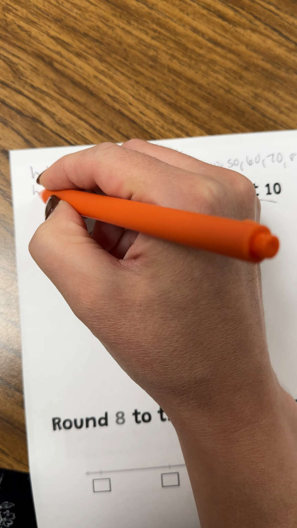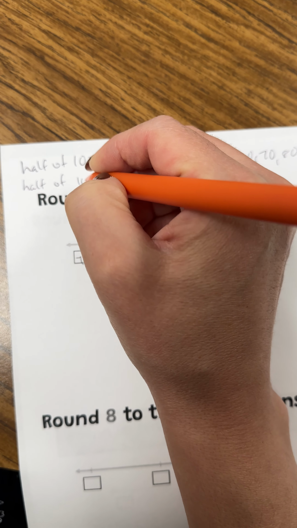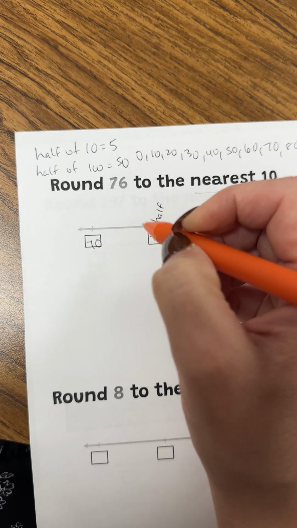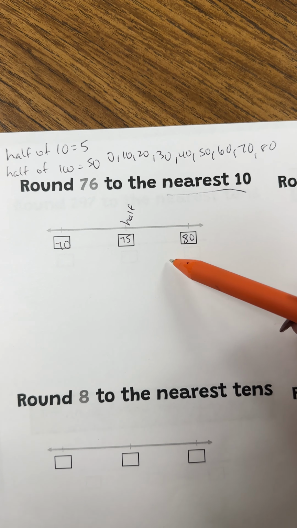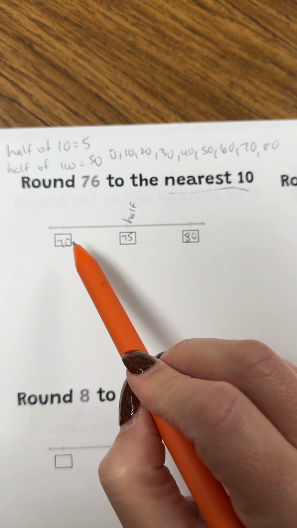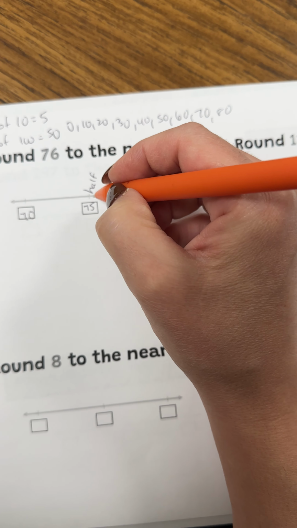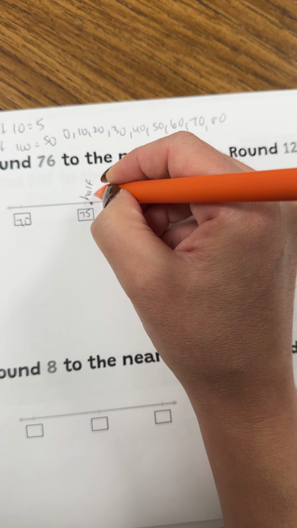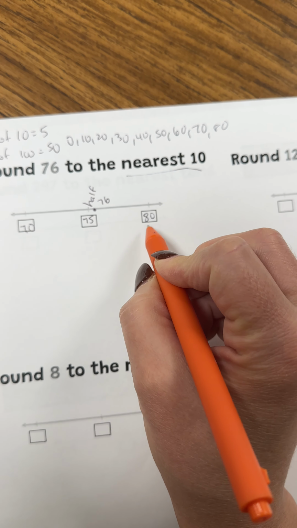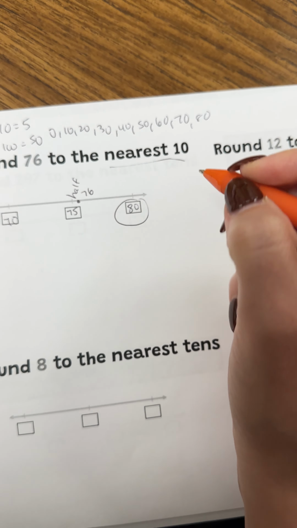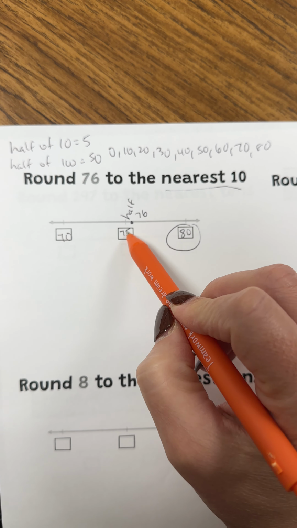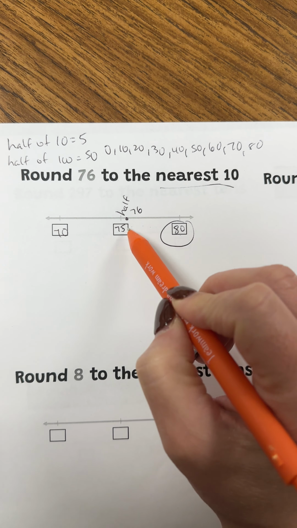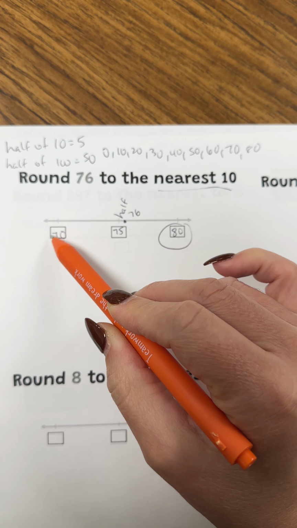Now they also need to know, just for reference, what's half of 100, which is 50, and then half of 1,000, which is 500. So right here, we would have the students place 76. Well, 76 comes after 75, and if that point is halfway or more, then it will round up to 80. So it's kind of the same rule as if that number ends in a 5, 6, 7, 8, or 9, you round up, or a 4, 3, 2, or 1, you round down.